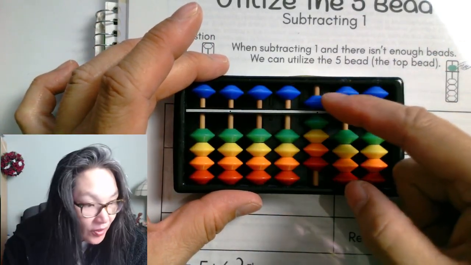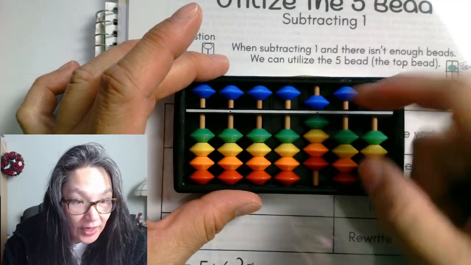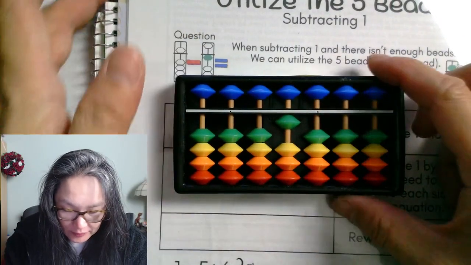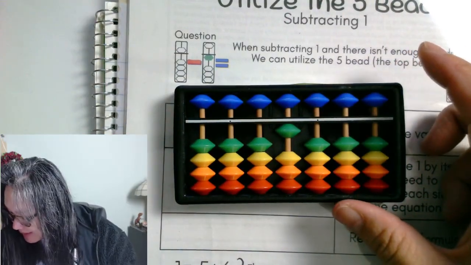We have 5. All the top beads have a value of 5. So we have 5, 6, 7, 8, 9, and then we have 10. Because we have 10, we can see what we're doing.